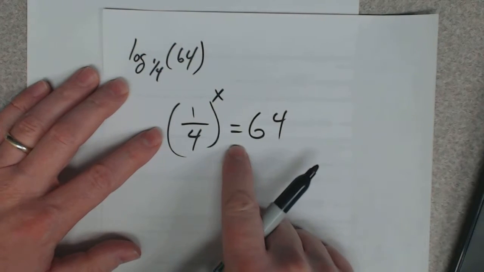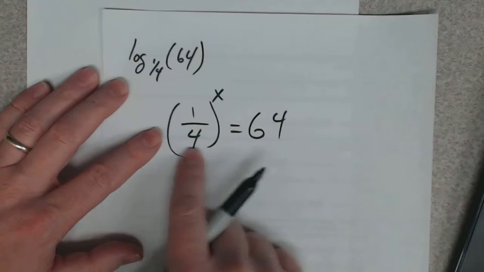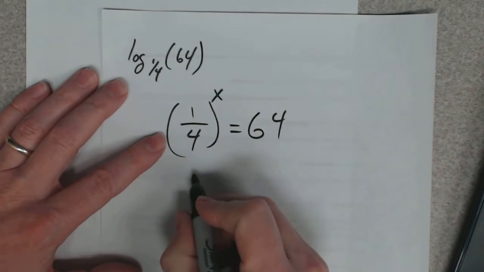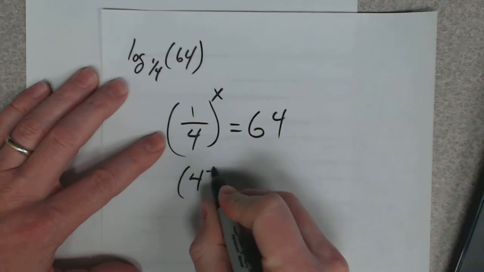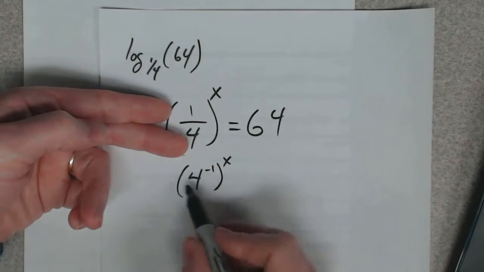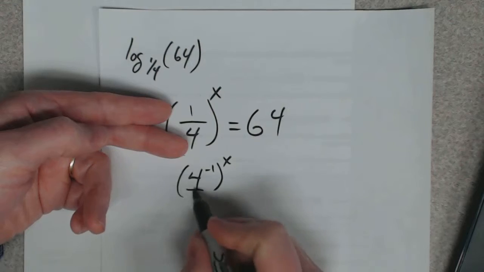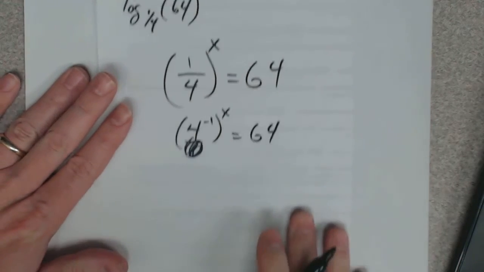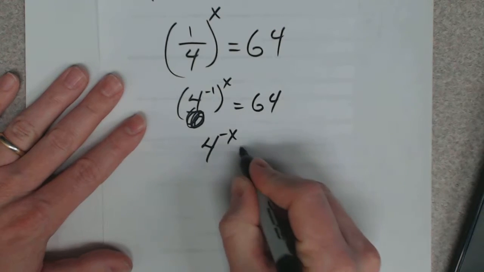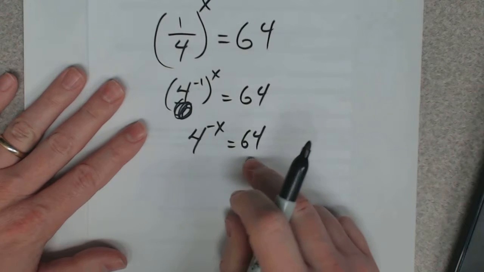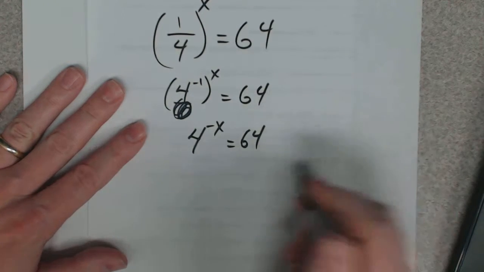We talked about this earlier. How do you get this to have the same base? Well, I like to do that as a negative, 4 to the negative power. That gets rid of my fraction. That flips the fraction around like that. We don't write the 1 there. So that makes it 4 to the negative x equals 64. And we could write 64 as 4 to the third.